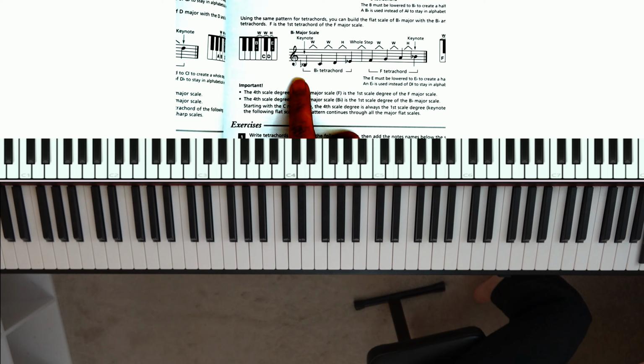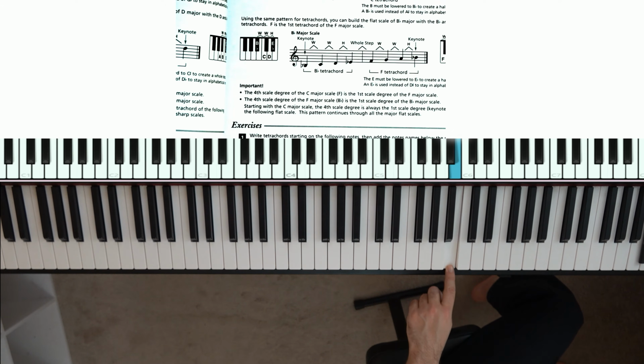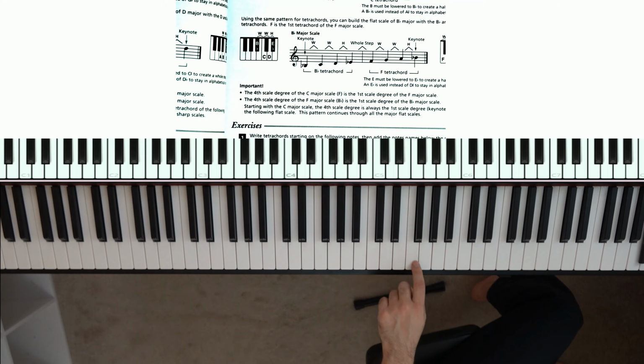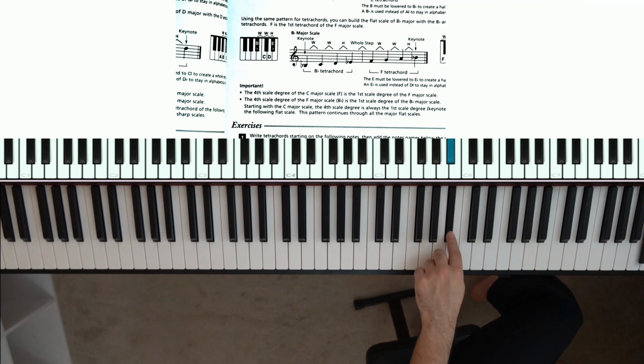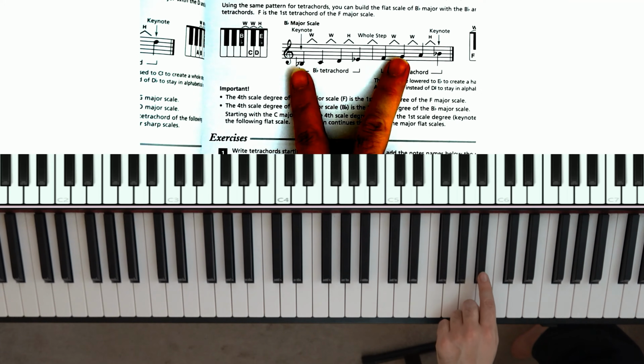Because think about it. Take away the B flat and the E flat, and we're just going to play from B up to the next B. So we have B, C, D, E, F, G, A, B. Now, because it's called B flat, we don't have a choice. It's automatically starting on B flat and then ending on B flat. So that's why it looks like there's actually 3 flats in this scale, but there's only 2.